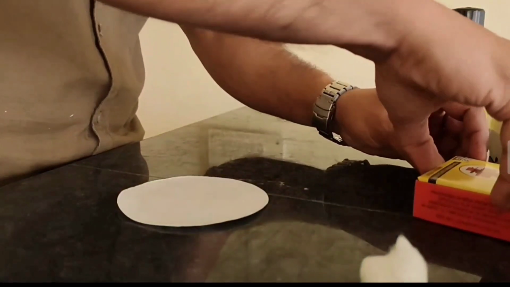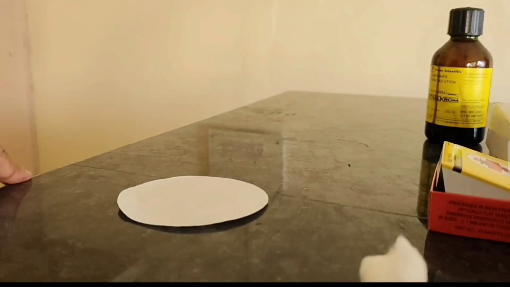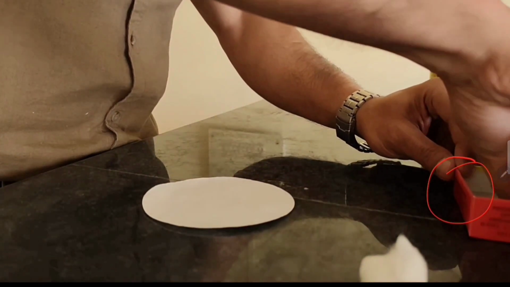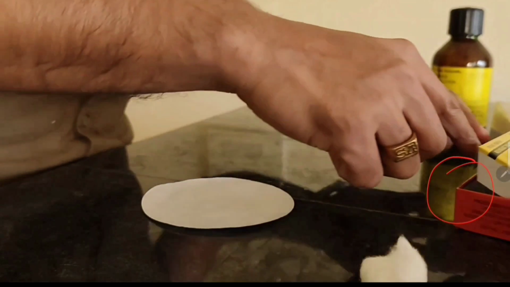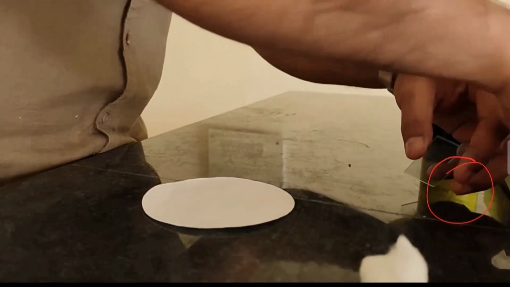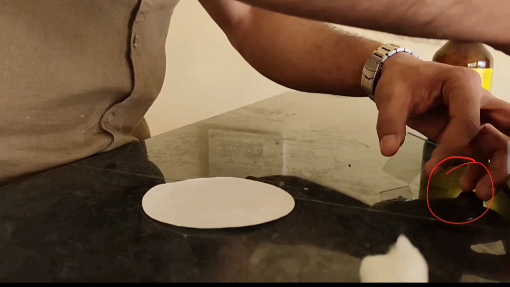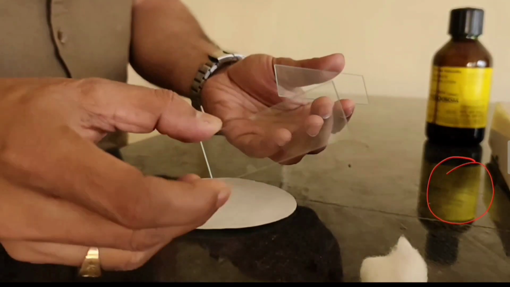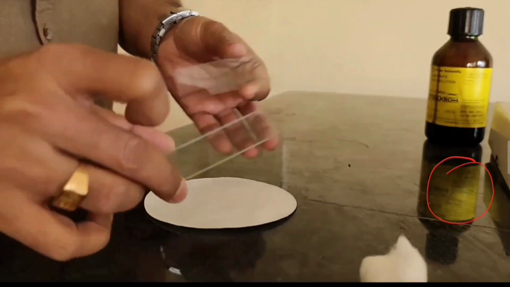We are going to demonstrate the procedure for how to do that. First we are going to use the glass slide. Here we can see we have a glass slide box. This is a new glass slide, so we don't need to clean it and can use it directly. Otherwise we have to. So we are using 2 glass slides.